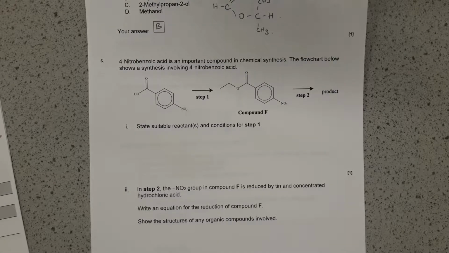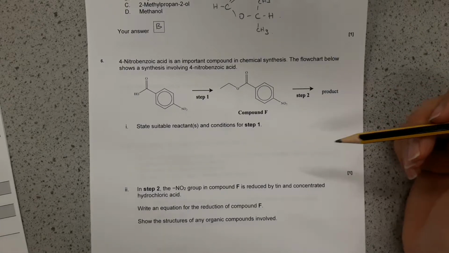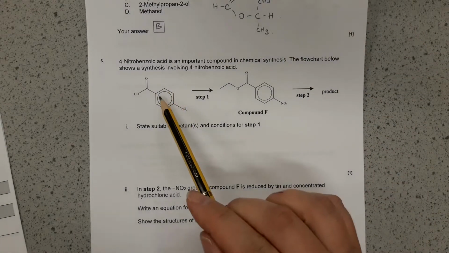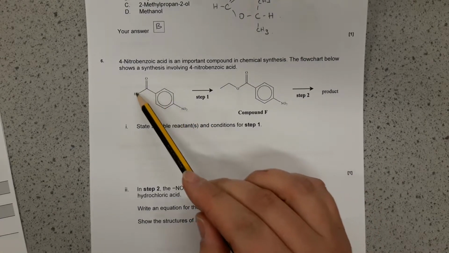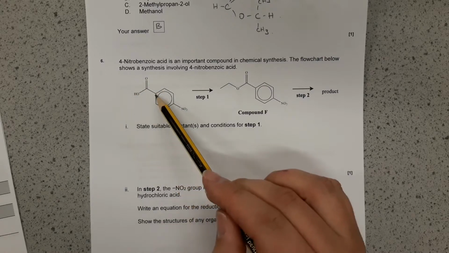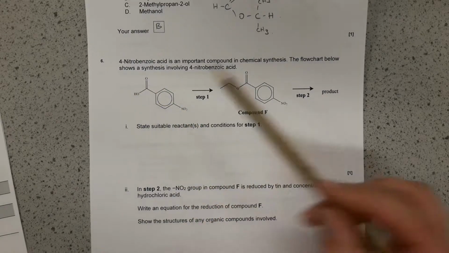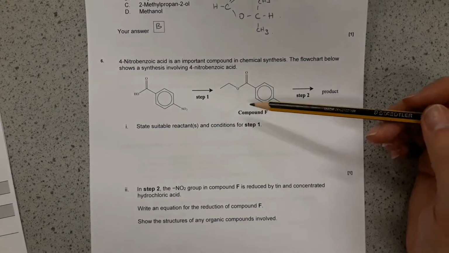Question 6. 4-nitrobenzoic acid is an important compound in chemical synthesis. The flowchart below shows a synthesis involving 4-nitrobenzoic acid, which is this molecule here. We can see the carboxyl group, this carboxylic acid group on carbon 1, and nitro on carbon 4. So 4-nitrobenzoic acid. State a suitable reagent, so a suitable reactant, and conditions for step 1.